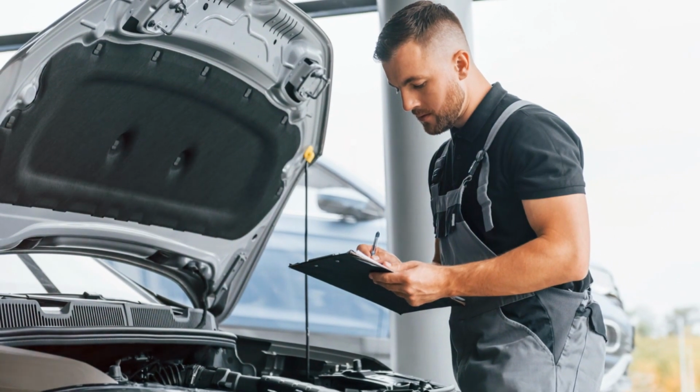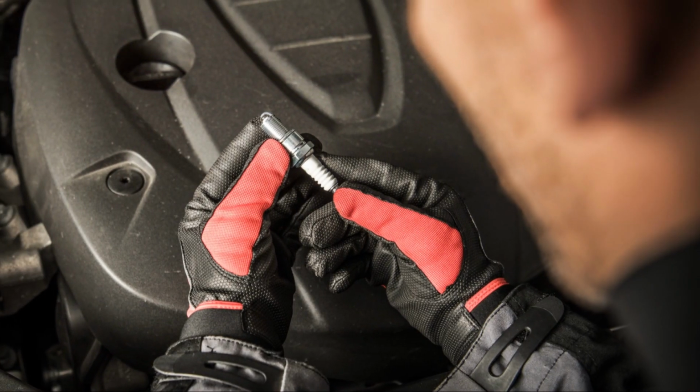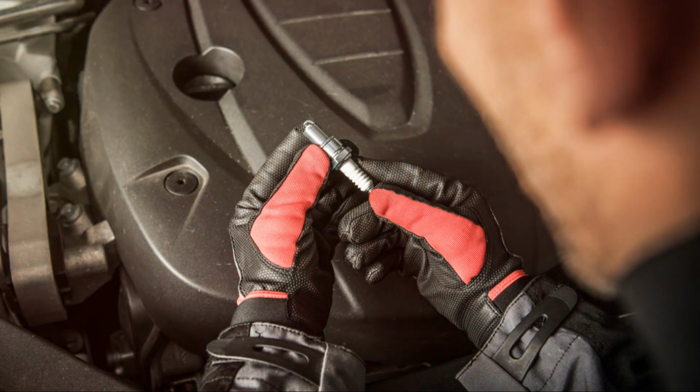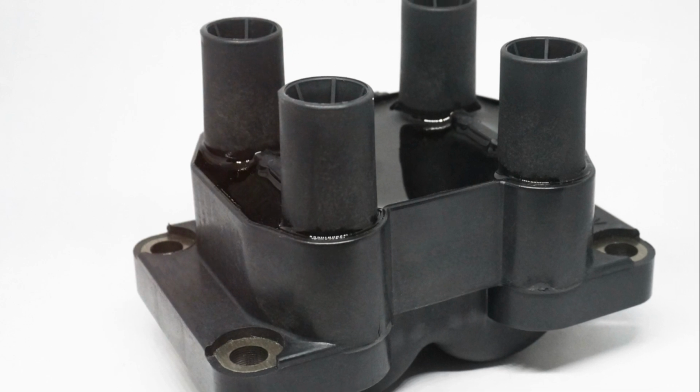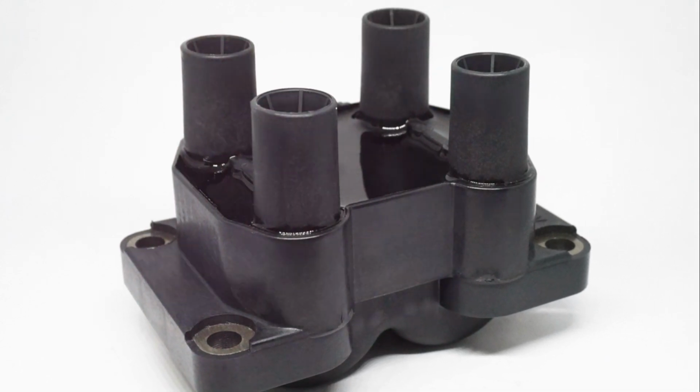Next, check out the spark plugs and ignition system. Pull out the spark plugs and inspect them for wear, fouling, or damage. Test the ignition coils and wires to make sure they're delivering a proper spark.